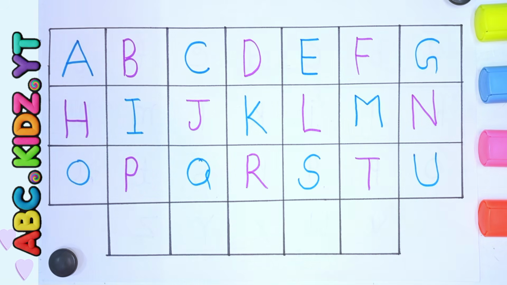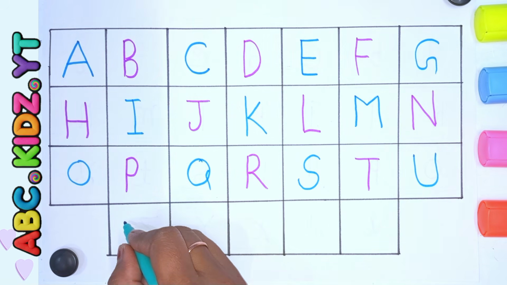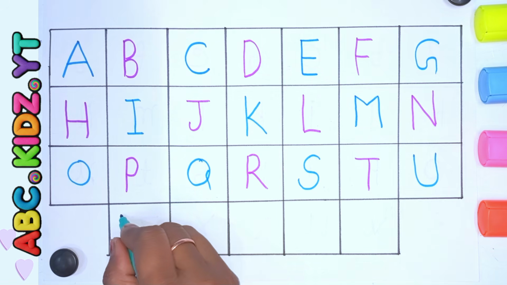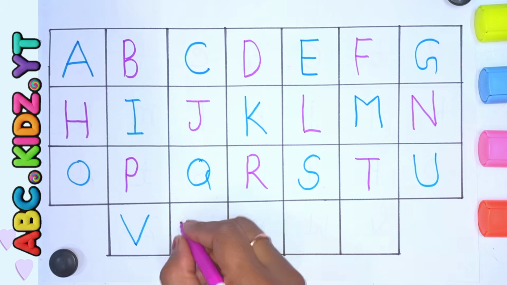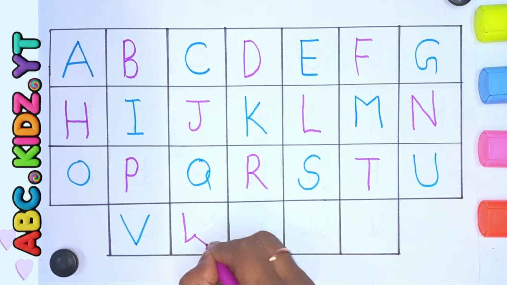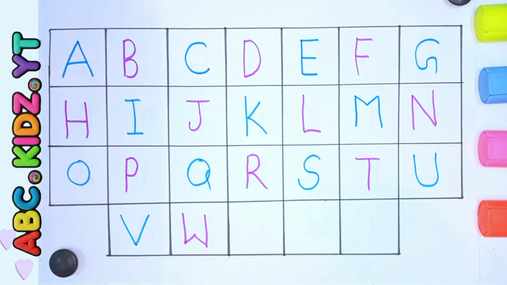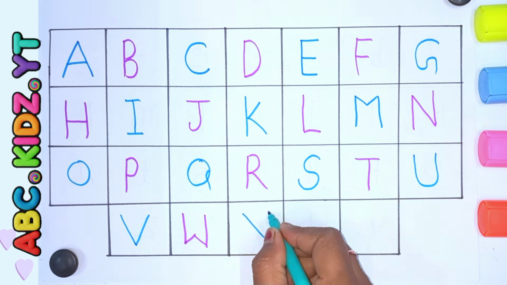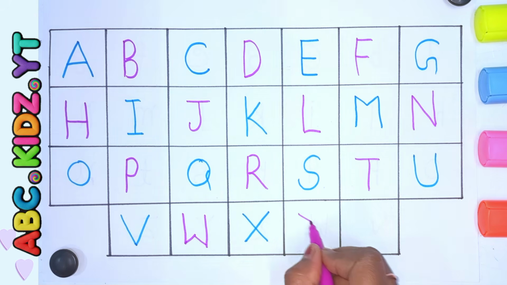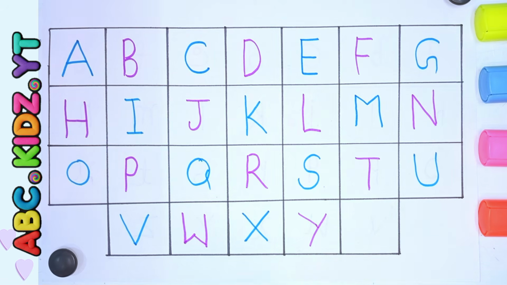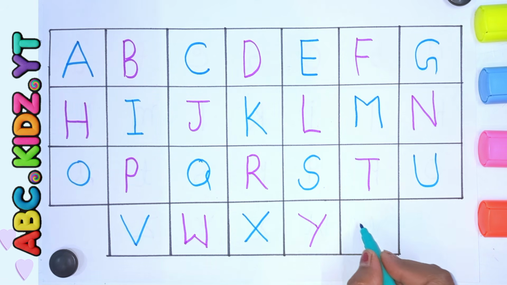V for violin. W for watermelon. X for xylophone. Y for yak. Z for zebra.